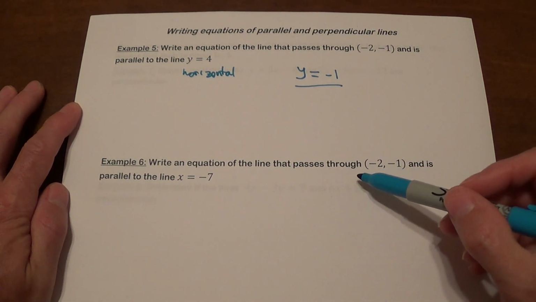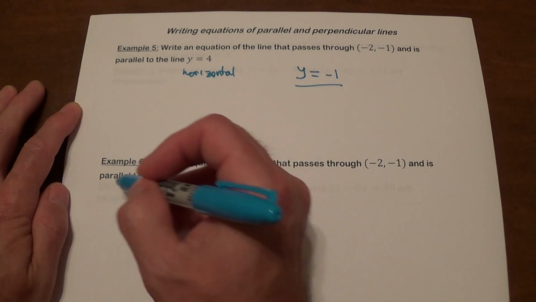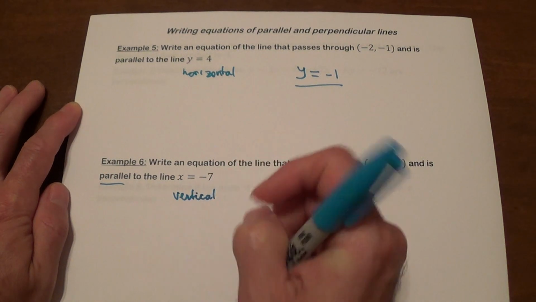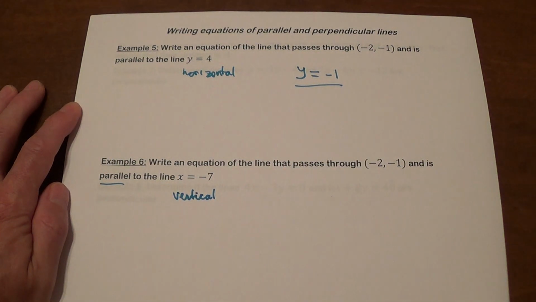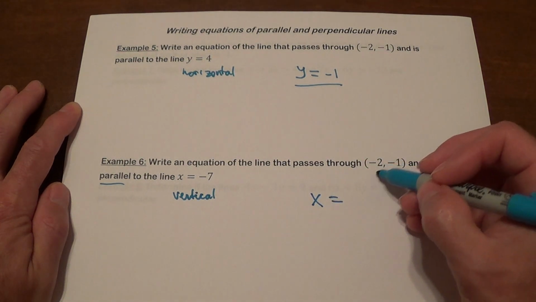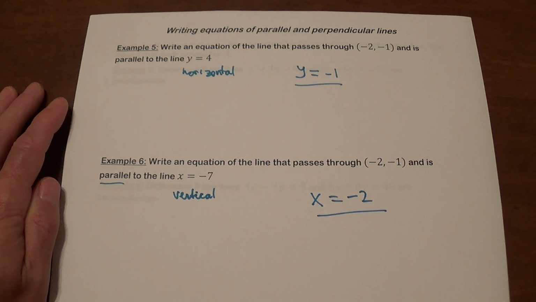An equation of a line that passes through negative 2, negative 1 and is parallel to the line x equals negative 7. Parallel to the vertical line. A line parallel to a vertical line will be another vertical line. Its equation is going to be x equals, you pull the x coordinate, x equals negative 2. Simple as that.